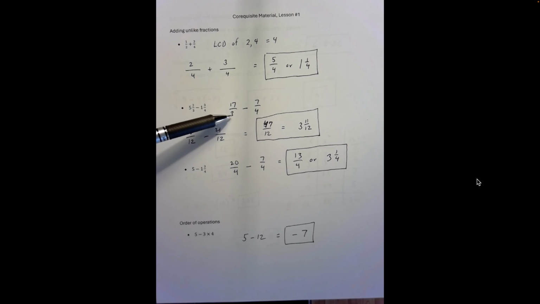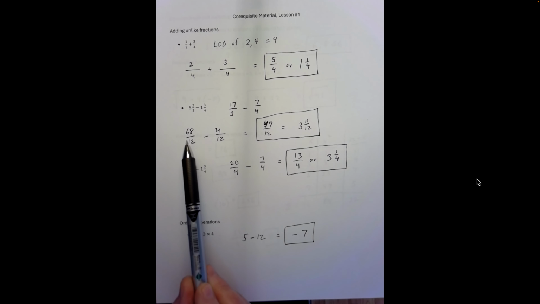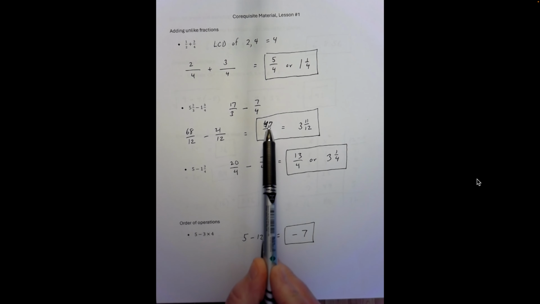So 4 times 3 is 12. So I take 4 times 17 to get 68. 4 times 3 is 12. So I take 7 times 3 to get 21. So take 68 minus 21, I get 47 over 12, equivalent to 3 and 11/12.